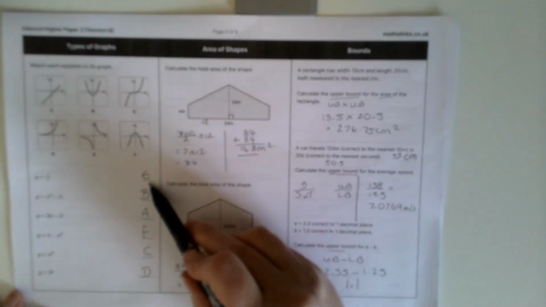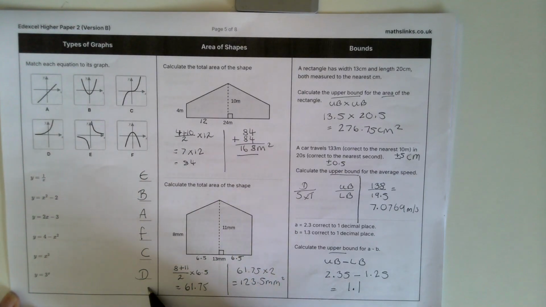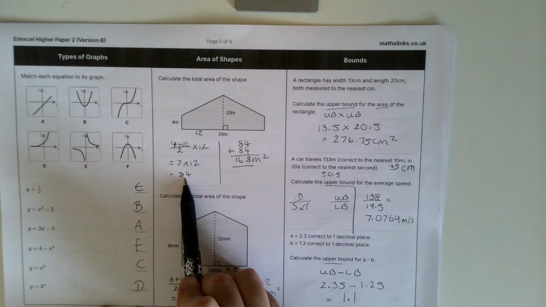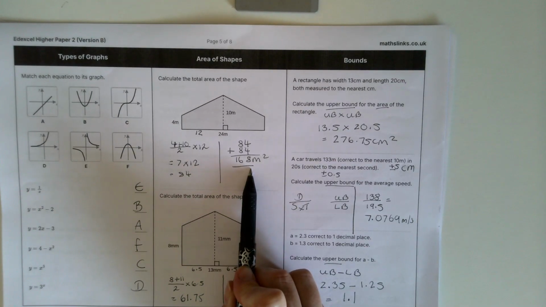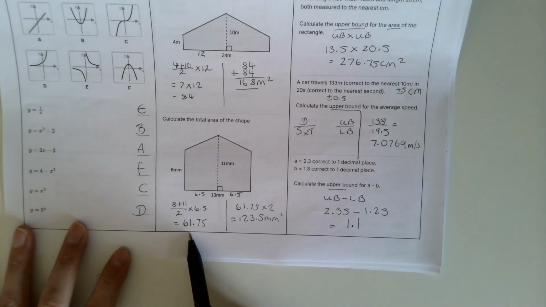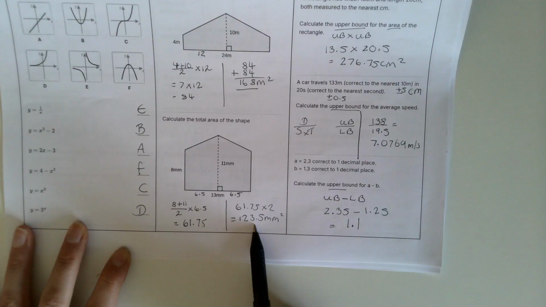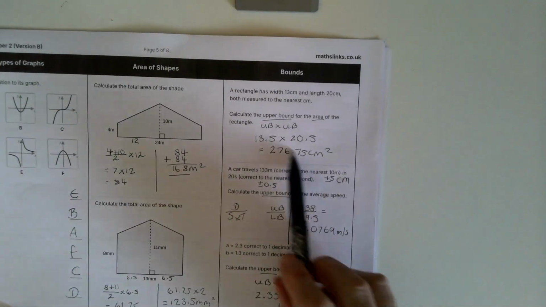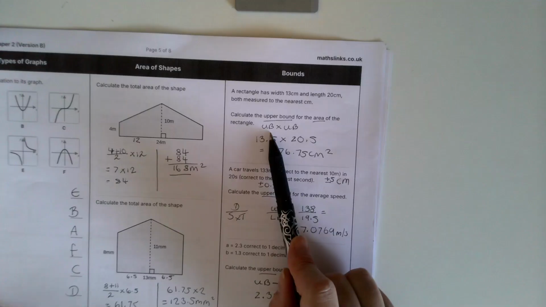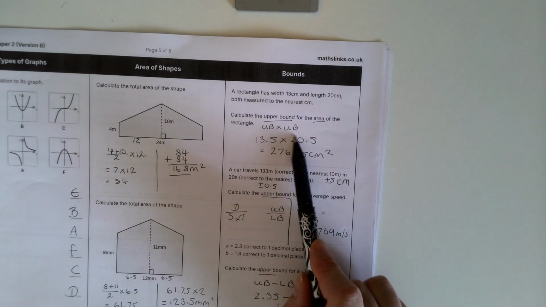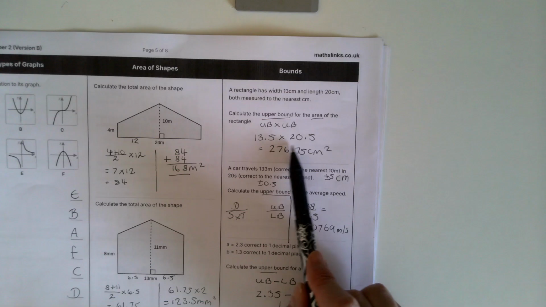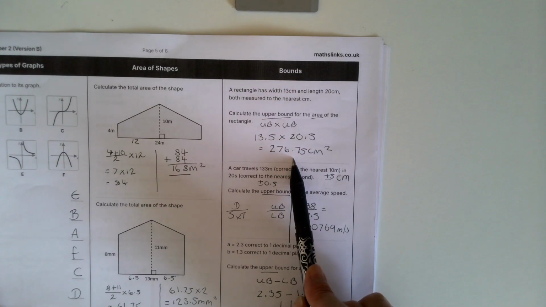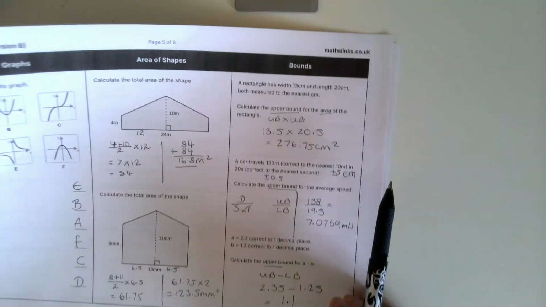Here are my answers: E, B, A, F, C, D. One side was 84, doubled is 168. One side 61.75, doubled 123.5 millimetres squared. If you think I made a mistake anywhere, guys, do let me know. To get the upper bound for the area, you need to multiply the two upper bounds together. So 13.5 times 20.5, 276.75 centimetres squared.